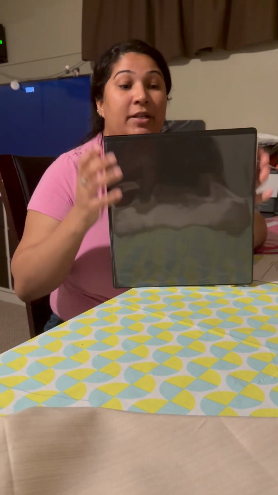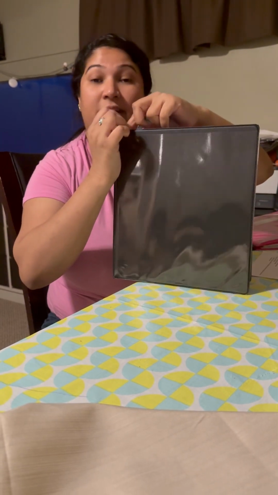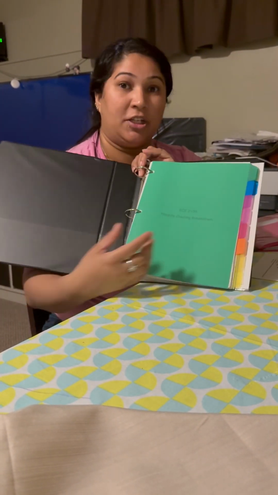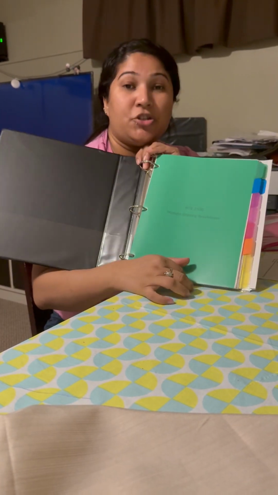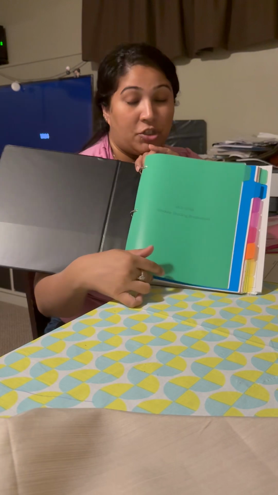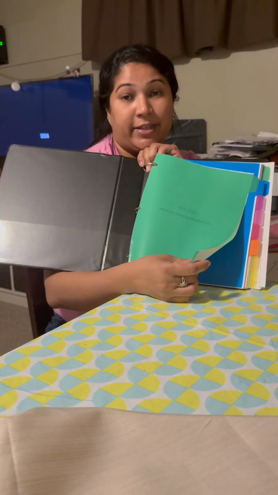I have put in sections and dividers in each section. Once I receive all the materials from my host teacher and my sponsor teacher, my practicum teachers, then I will be able to place everything in here.